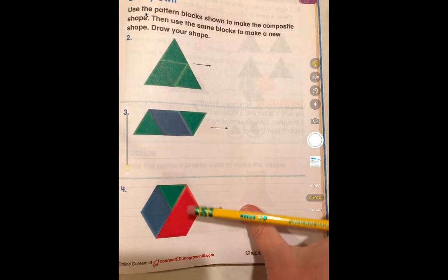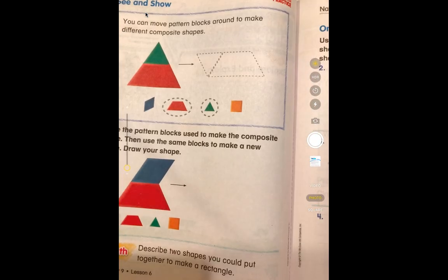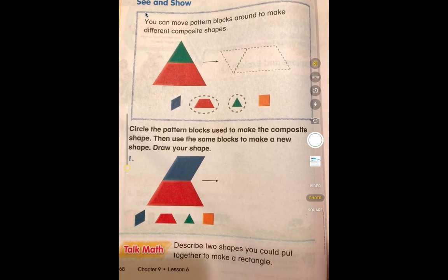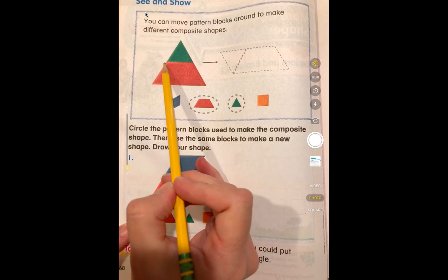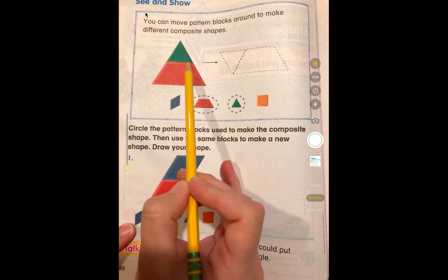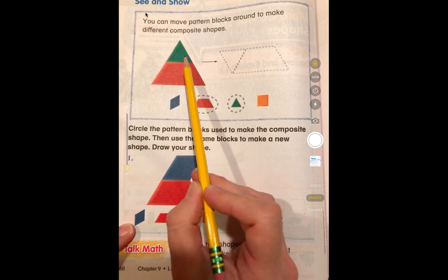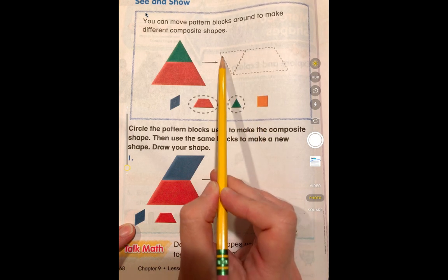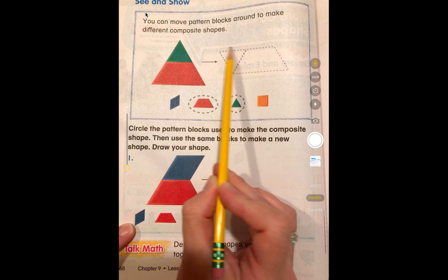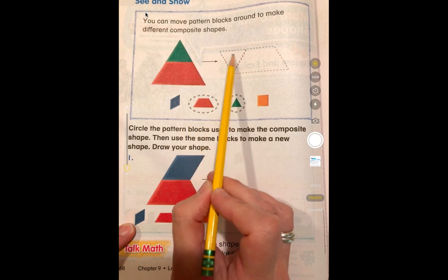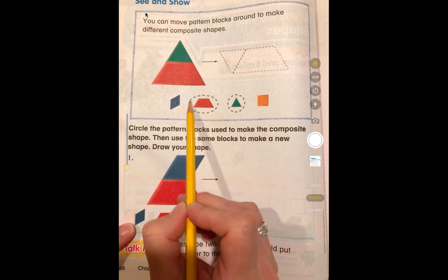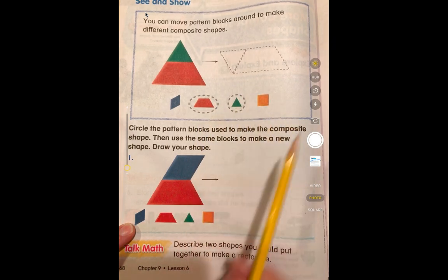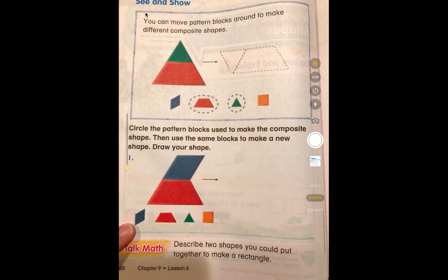All right, please turn the page. We are now on page 668. It says you can move pattern blocks around to make different composite shapes. So notice here you have a trapezoid and you have your triangle. And we can take this and move it to make a parallelogram. This full shape right here is called a parallelogram. But we can basically flip things around, and we've still used a trapezoid and a triangle.